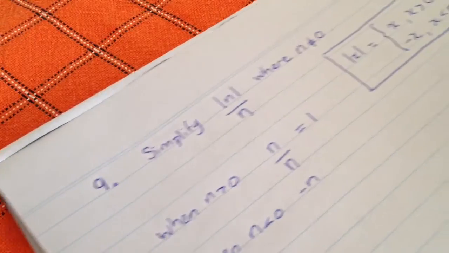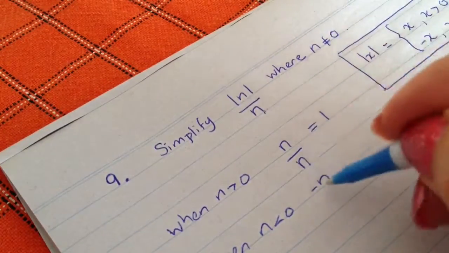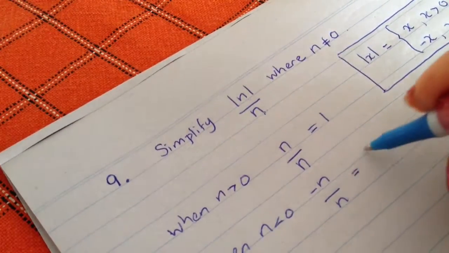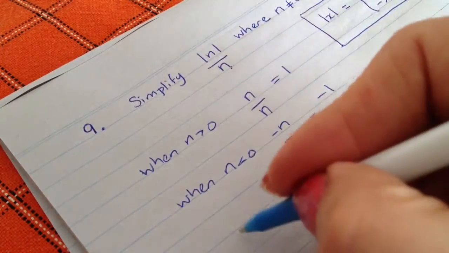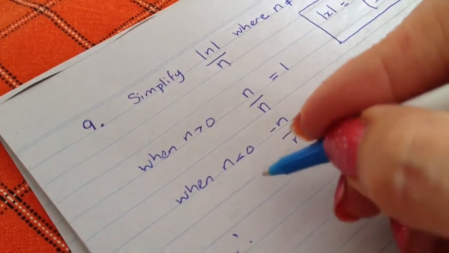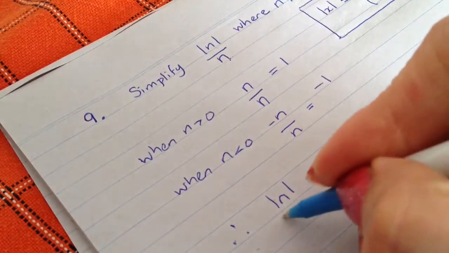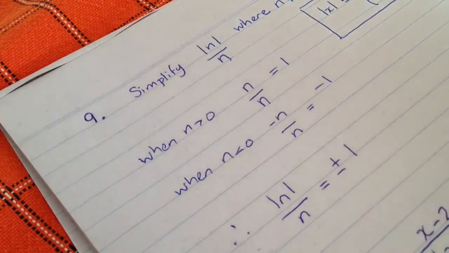According to the definition, that's what it is because n is less than 0. So minus n over n, which is equal to minus 1. Okay, so therefore the absolute value of n over n simplifies to plus or minus 1.